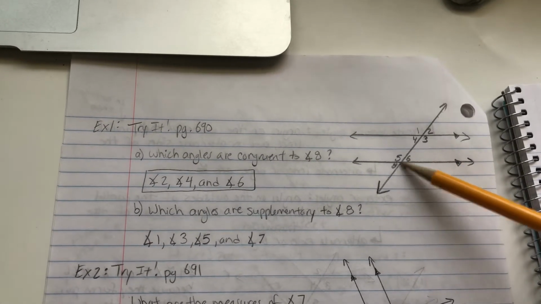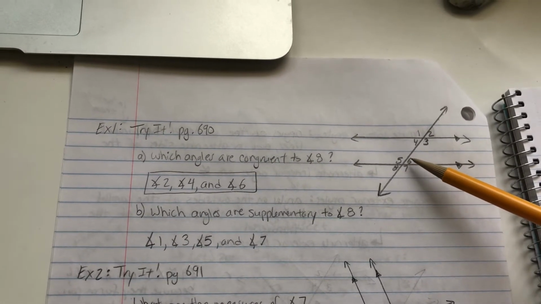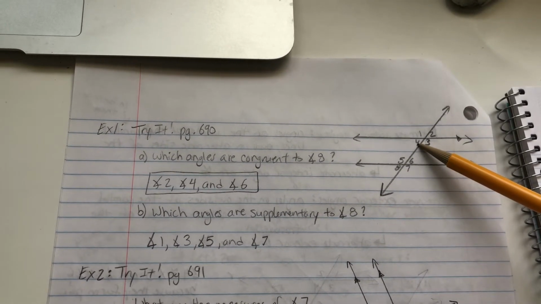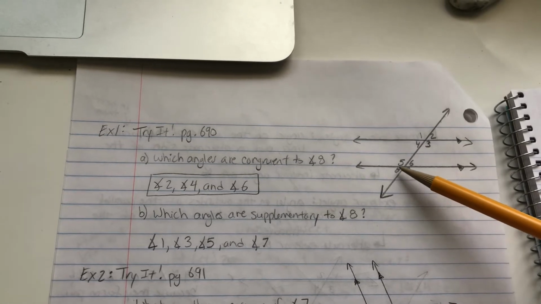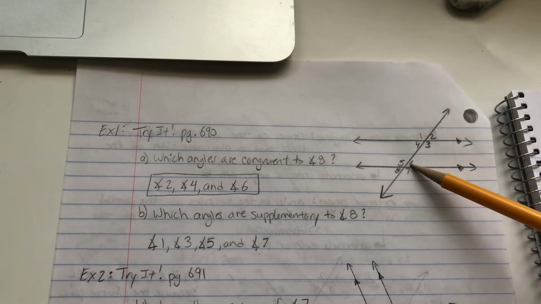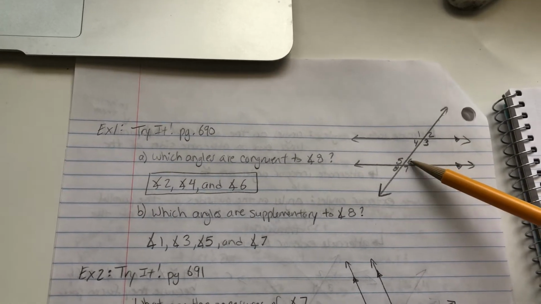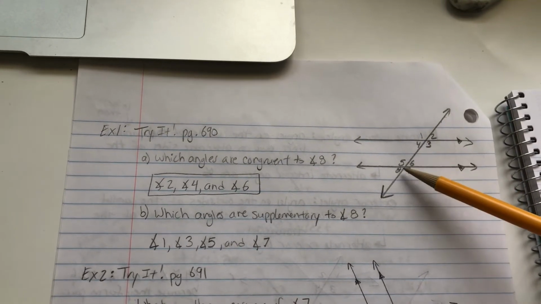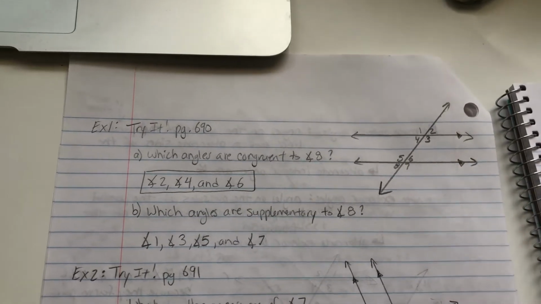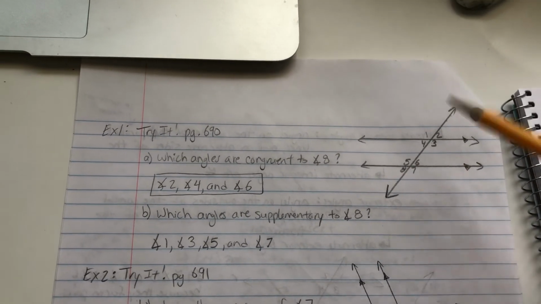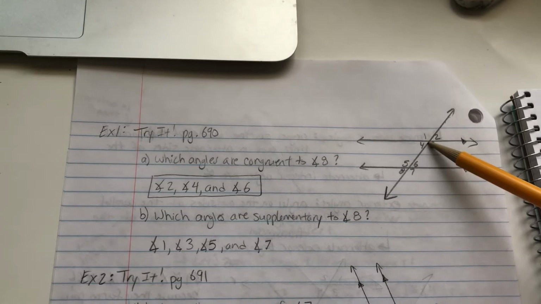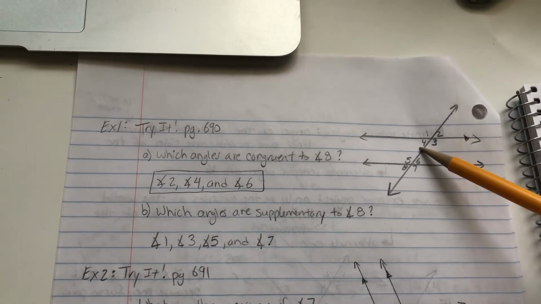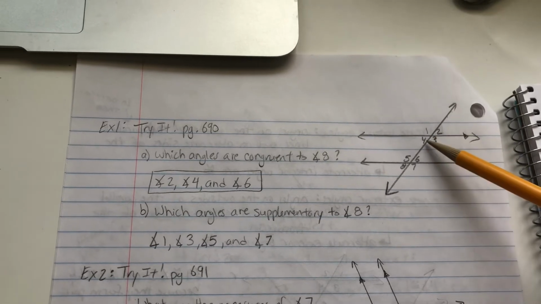Then from there, I can also either go the route of corresponding. Angle 8 and angle 4 are corresponding angles. Or I could go the route of, if angle 8 equals angle 6, well, angle 6 and angle 4 are alternate interior angles, so they're going to be congruent. So regardless of which approach you take, angle 8, angle 6, angle 4 all have to be congruent. And if we look at this portion of the diagram, angle 2 is a vertical angle to angle 4, so they also have to be congruent.